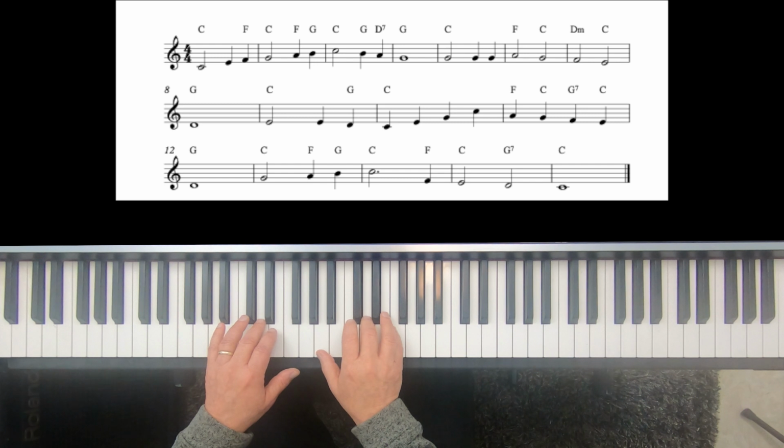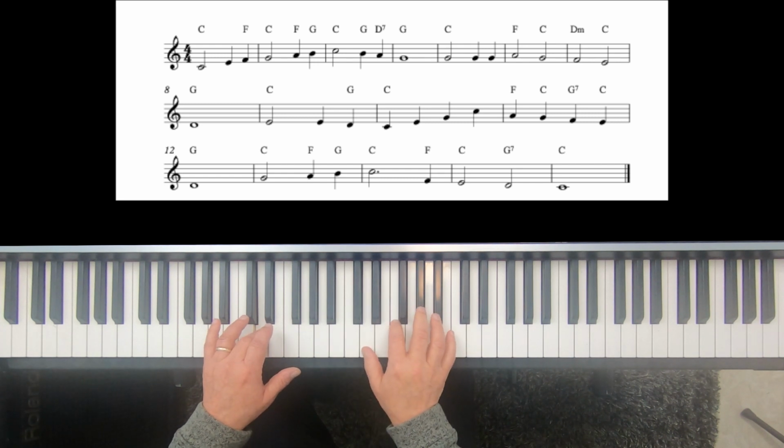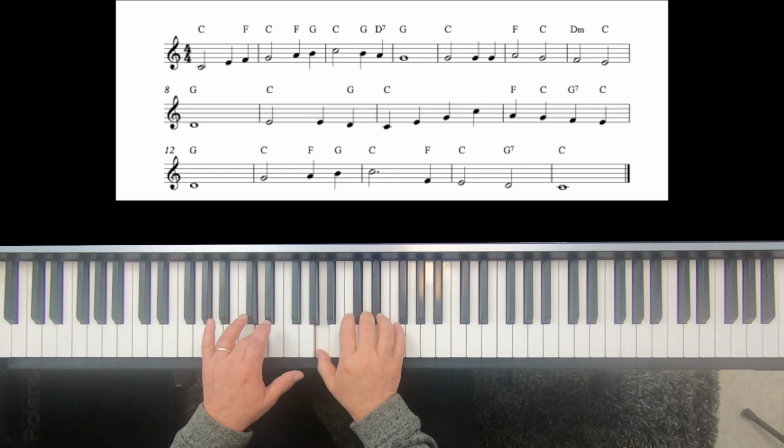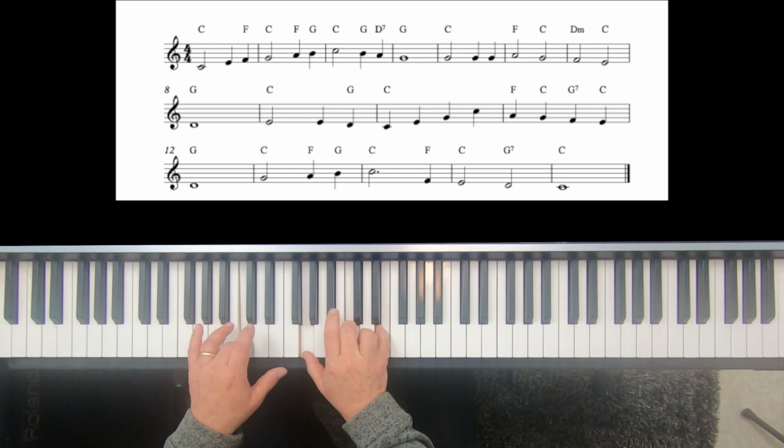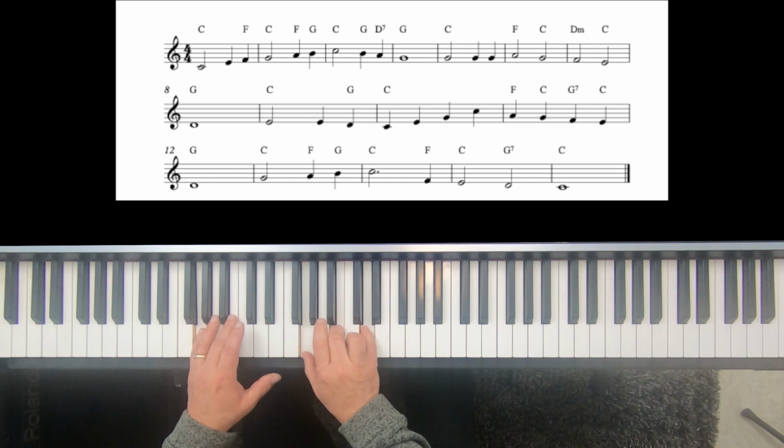Then we have a D minor. In the D minor triad, F is the third. And so we're playing it now in second inversion. Back to C and G. Because D is the fifth, we're in root position.